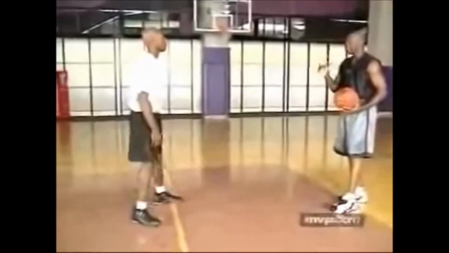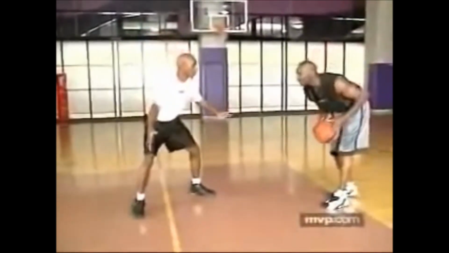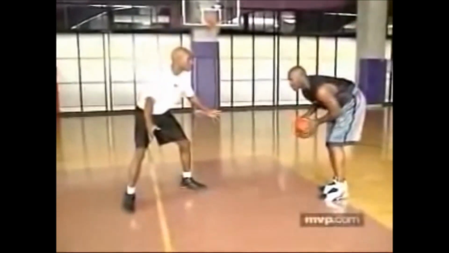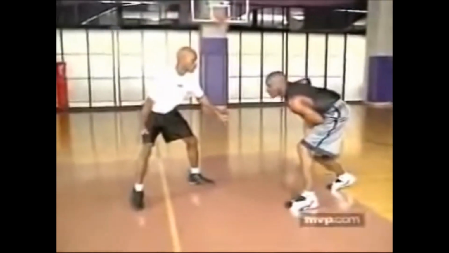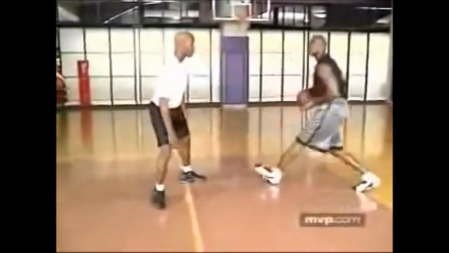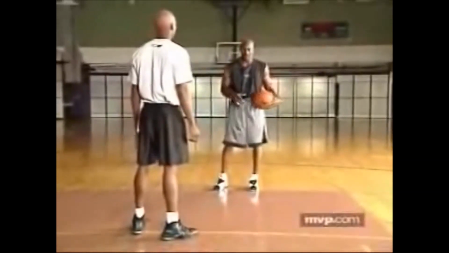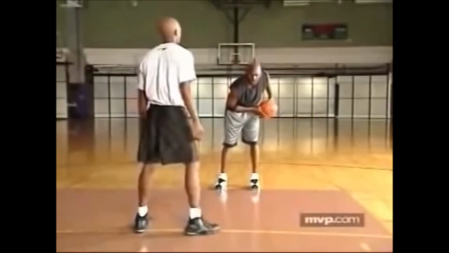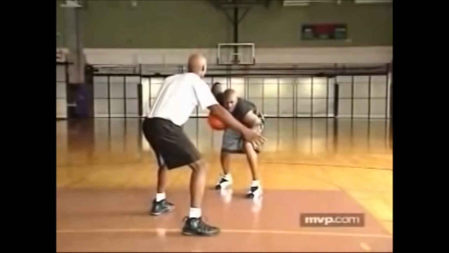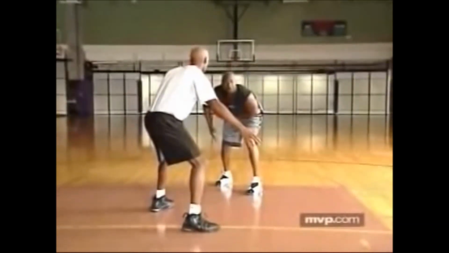Now, if he has his other foot up, this is what I was telling you about being able to go both ways. Now you can do the same thing and attack it this way. You see what I mean? So now he can't limit your options. So you should look, before you take your stance, how the defense is playing you, and then decide which is your pivot foot, your right foot or your left foot, and then attack.